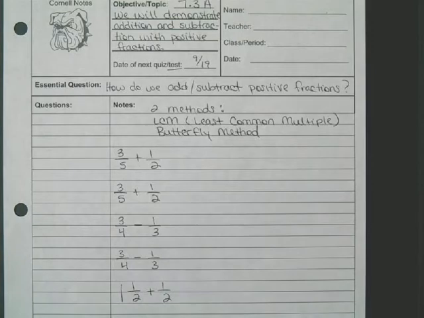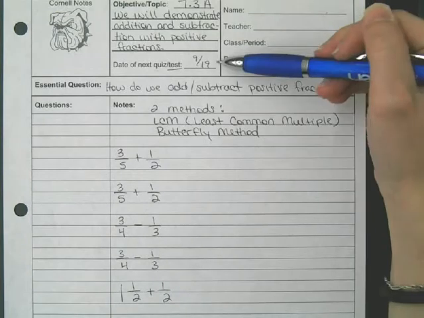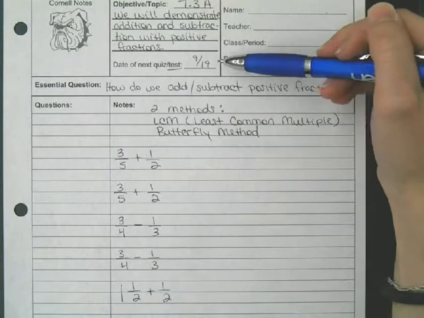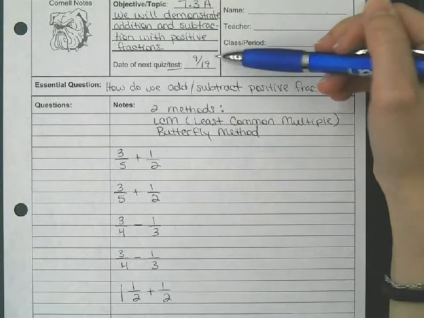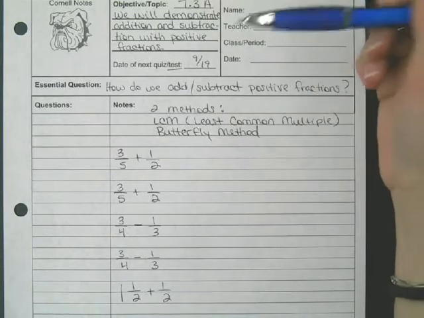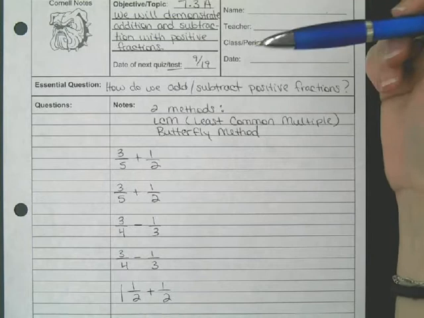So today we're going to learn about how to add and subtract with positive fractions. Your next test will be September 19th. You will not have any kind of test or quiz before that. So our essential question is, how do we add and subtract positive fractions?